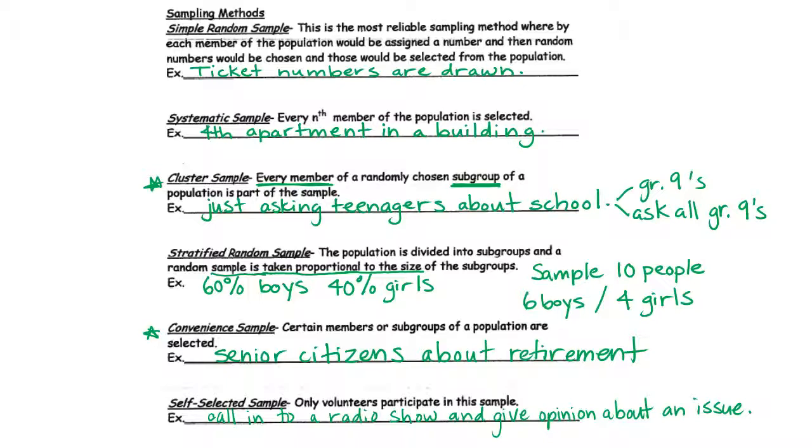Okay, stratified random sample. The population is divided into subgroups and a random sample is taken proportional to the size of the subgroup. So an example of this is like when we said boys and girls. But let's say in TL Kennedy, we know 60% are boys, and we know that 40% are girls. And let's say my sample has only 10 people. I only want to choose 10 people to do my survey, okay?